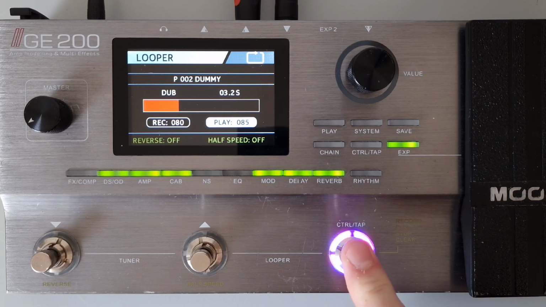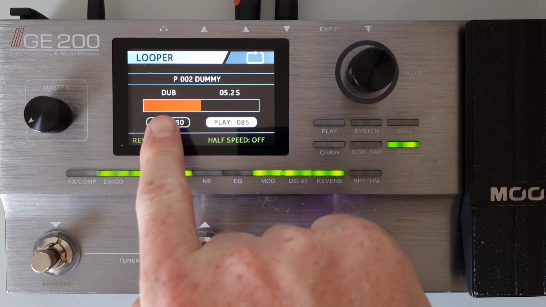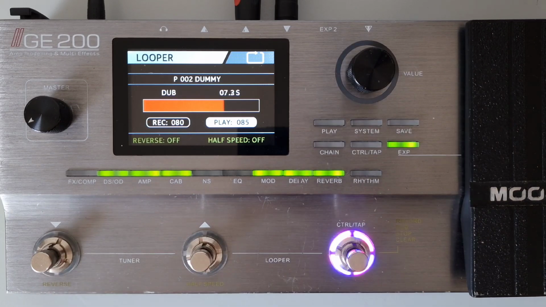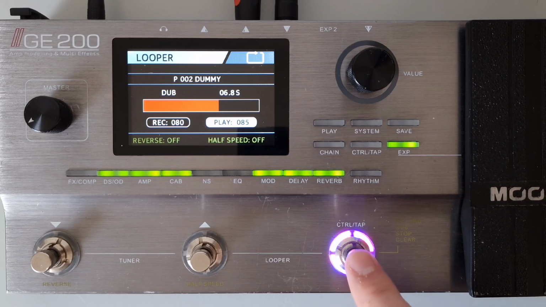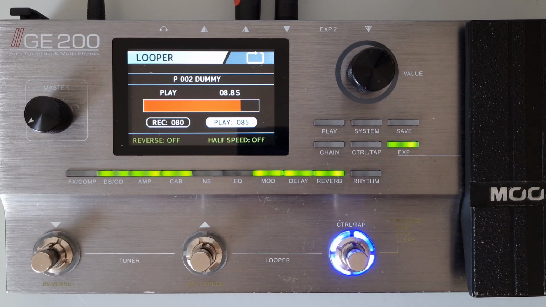So if you press it once, you get dub comes up in the left of the screen, and the foot switch changes colour. So now you're recording over the top continuously. When you're finished, press the control tap foot switch again to resume just normal playback and stop recording.